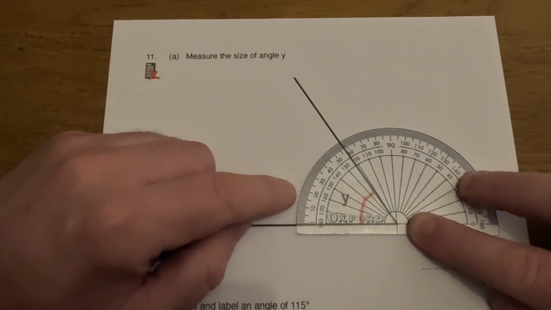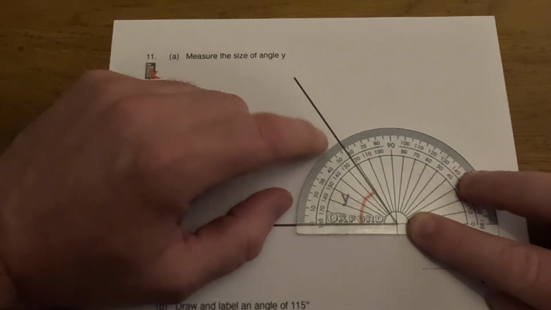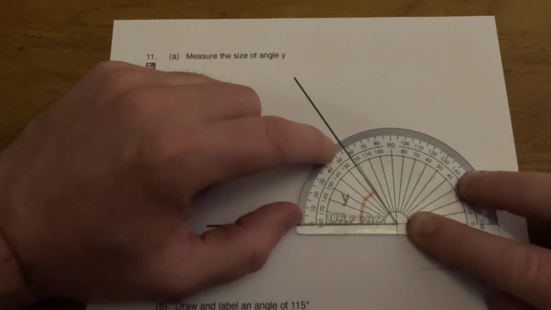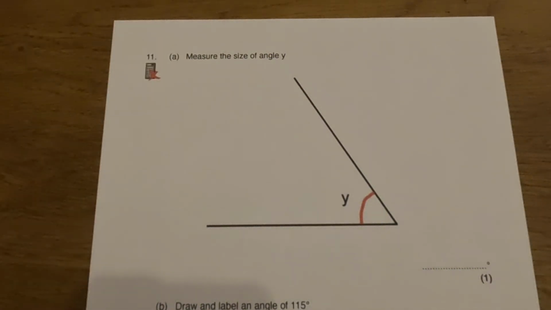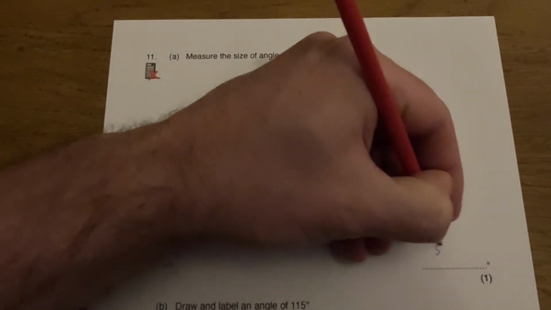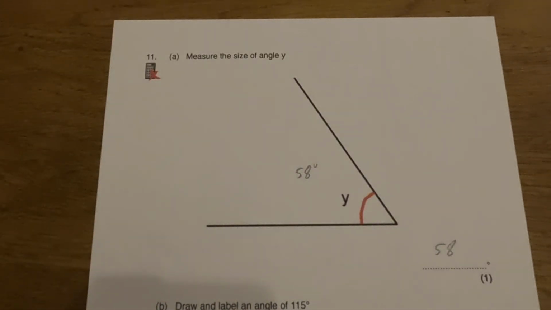So we're going to go around 10, 20, 30, 40, 50. It's not 60 degrees, so we've got 50. And then we've got 55 in the middle, 56, 57, 58. I think that's about 58 degrees. So let's just write that down, 58 degrees, and that's it, that's the size of that angle.